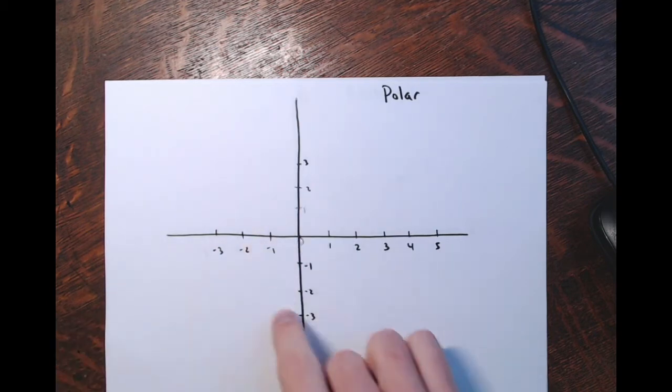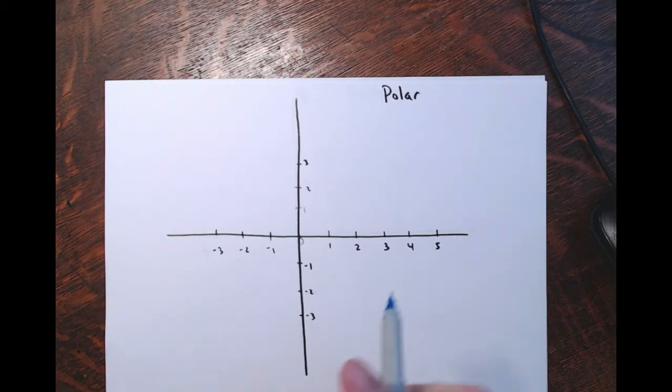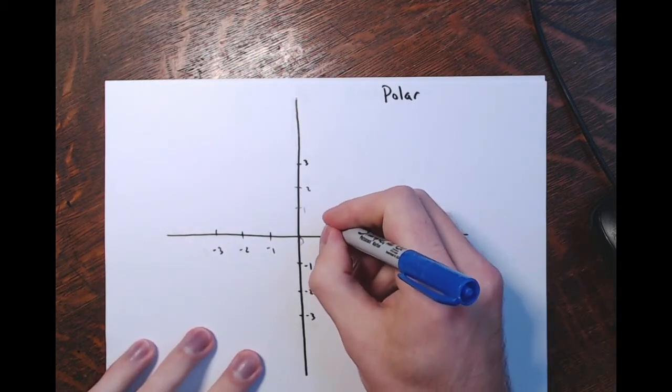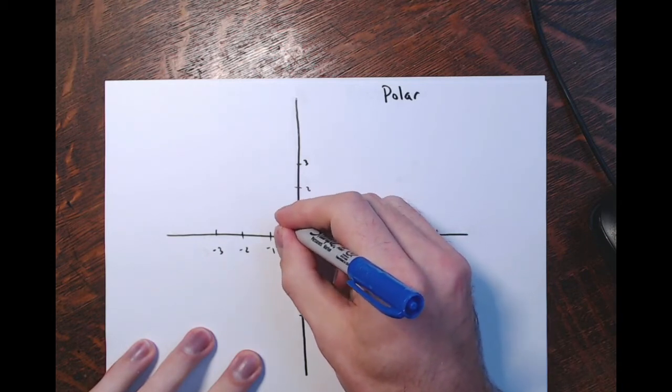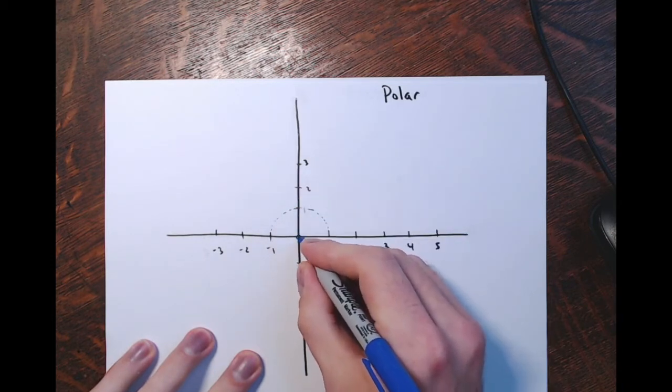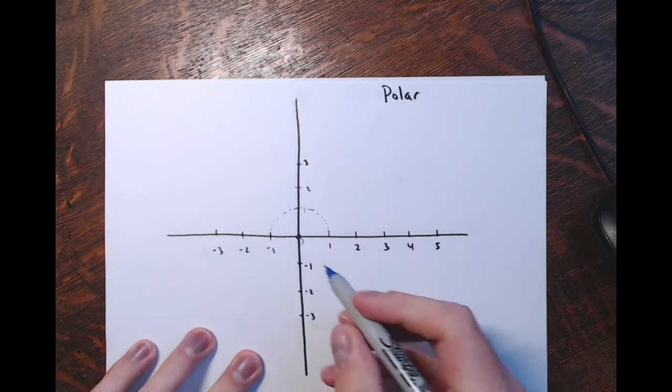Instead of traveling on rectangles, if I want to create this polar grid, we're going to be traveling on circles centered at this pole here. The origin is now called the pole.